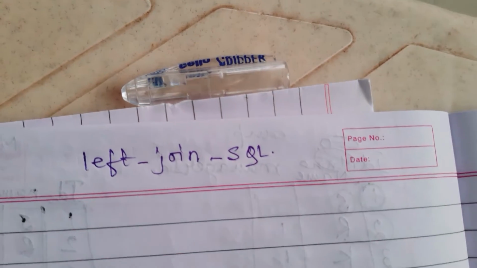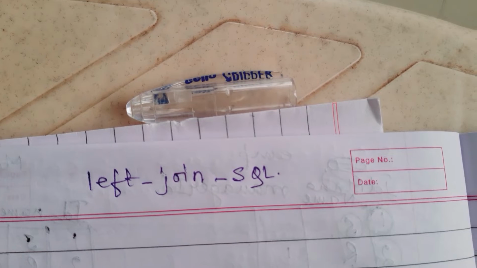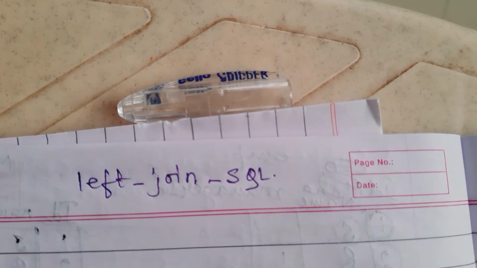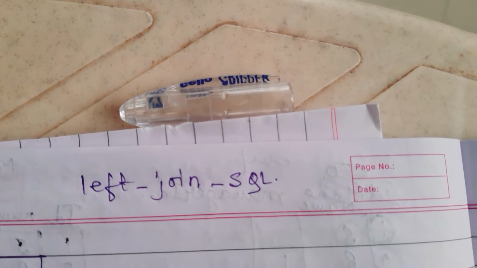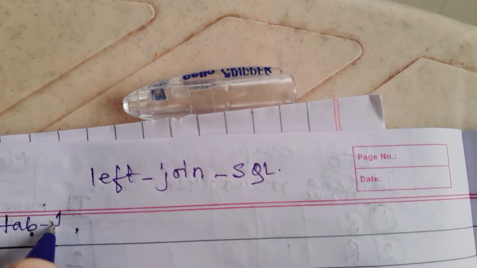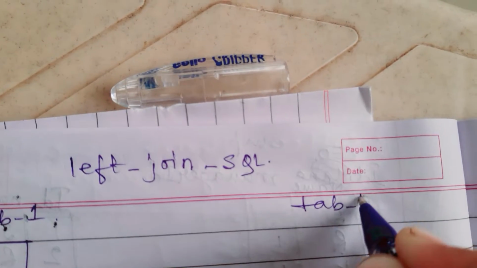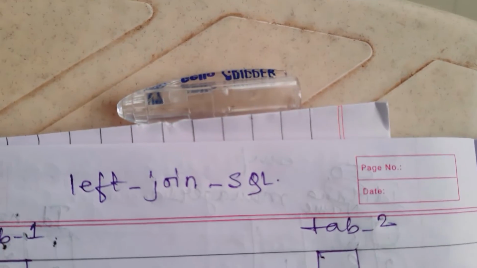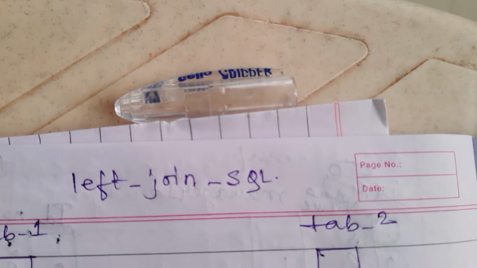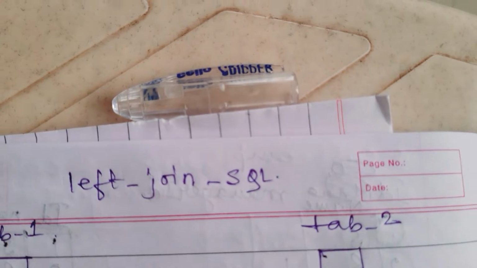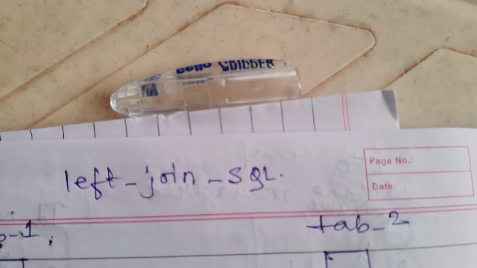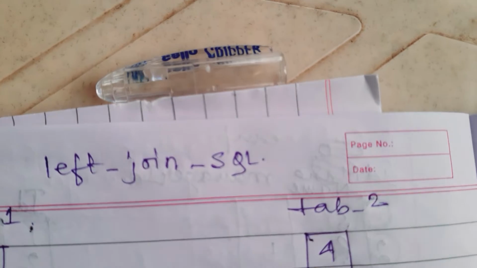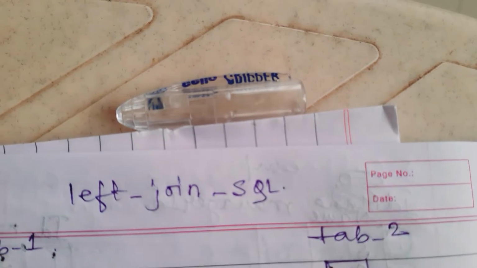Okay, so I am creating two tables, tab 1 and tab 2. In the first table the values are 1, 1, 2, 3. Here in the second table I'm taking 4, 5, 1, 2. And then this is the result set.